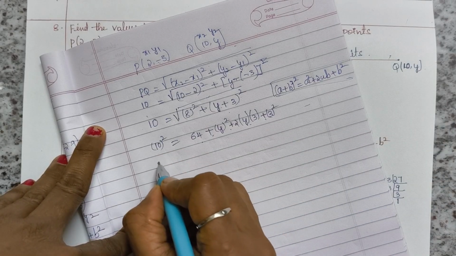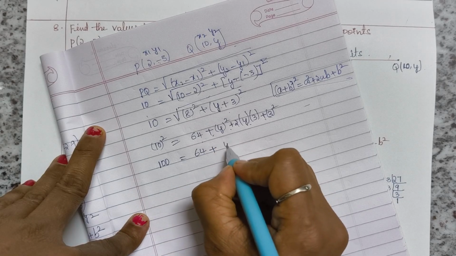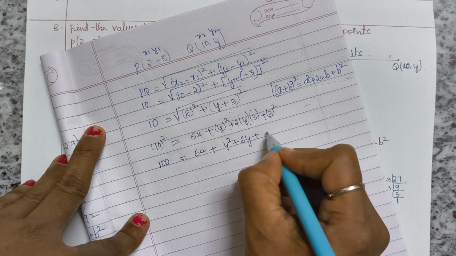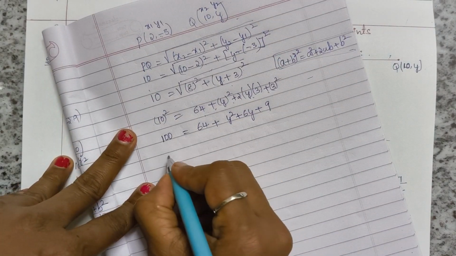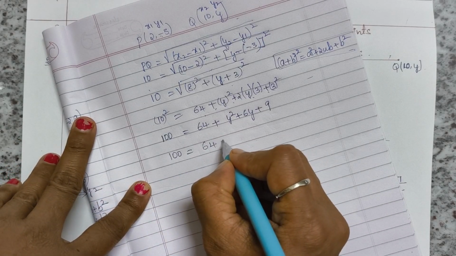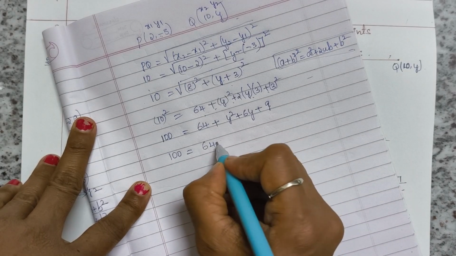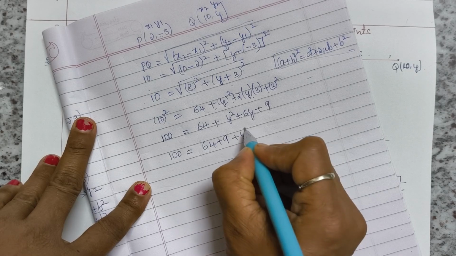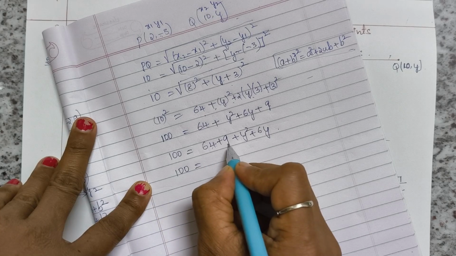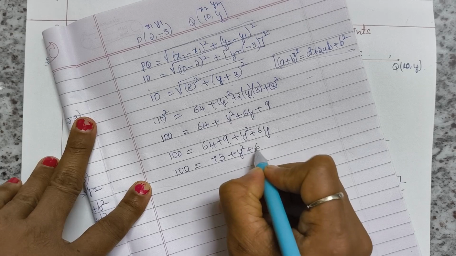See here, 10 square means 10 10s are 100, is equal to 64 plus y square plus 2 3s are 6y plus 3 3s are 9. Okay, see here, 100 equal to 64 plus 9, we can simplify. 64 plus 9 is 73. This one, 64 plus 9, we will write one side, plus y square plus 6y. Now see here, 100 is equal to 73 plus y square plus 6y.